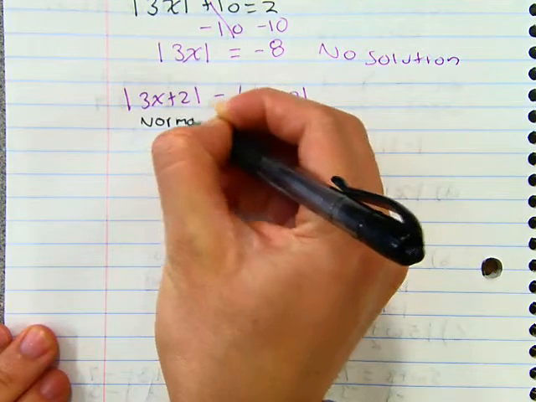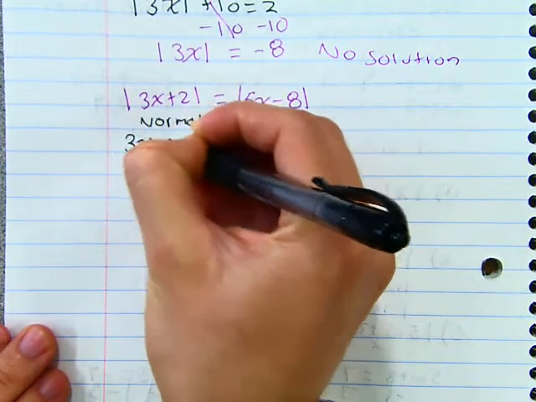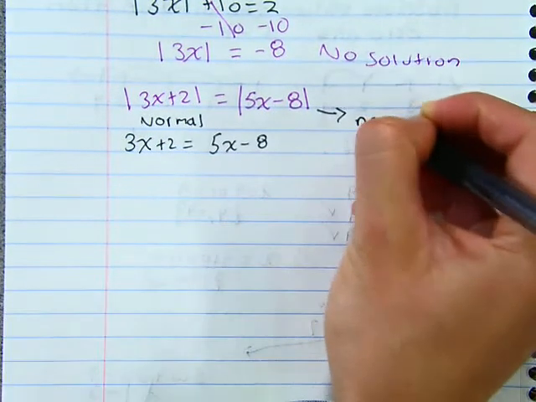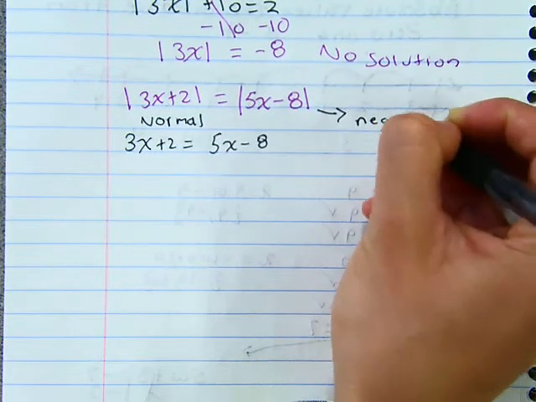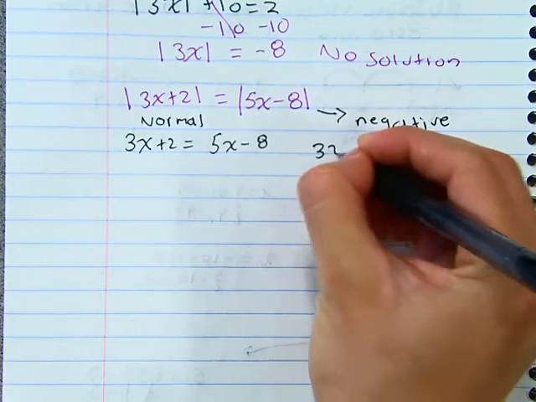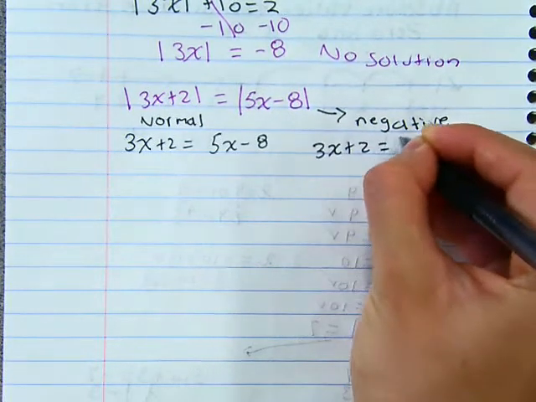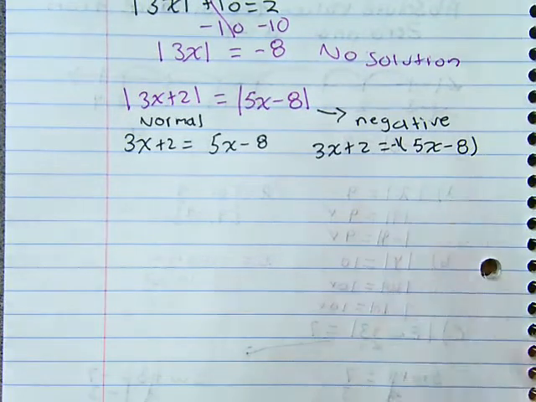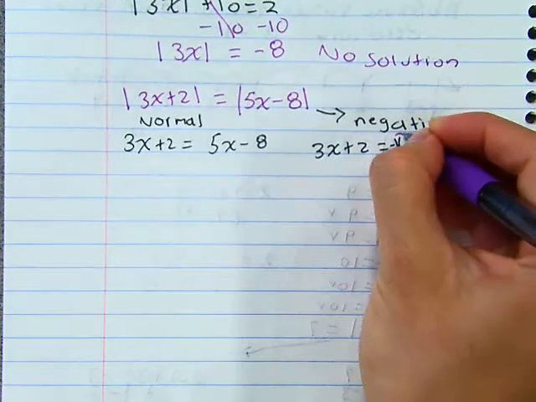normal way, where we have 3x plus 2 is equal to 5x minus 8, and then we have the negative way, where we would keep the left-hand side the same, but then we just make the right-hand side negative, so we'll distribute everything by a -1.